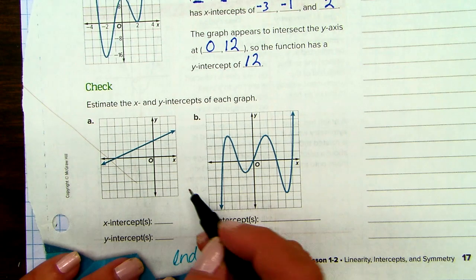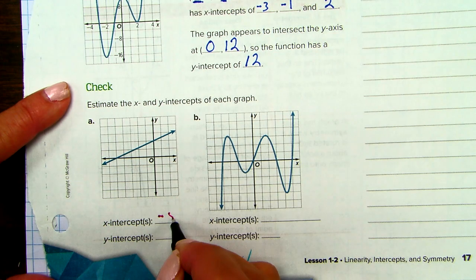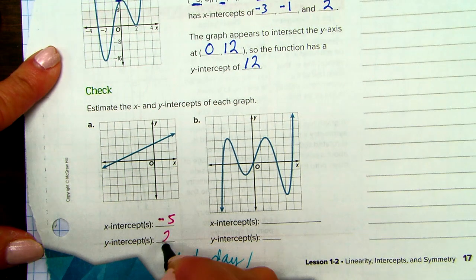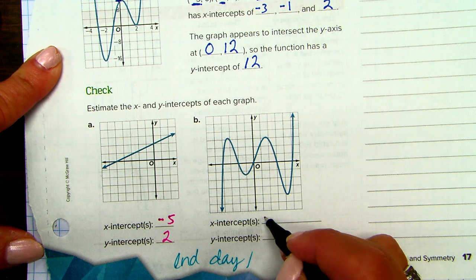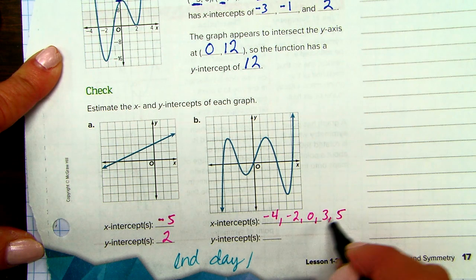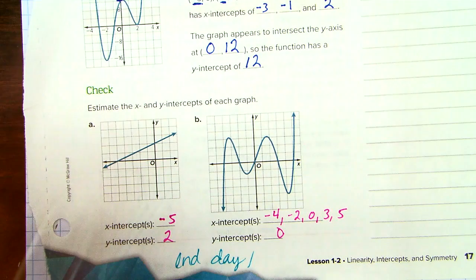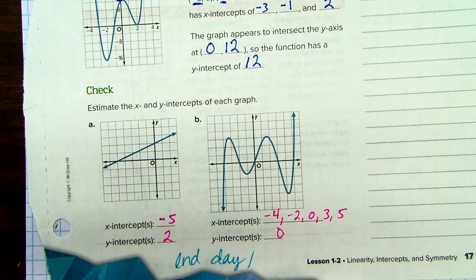Try them. I'll reveal the answer in a moment.